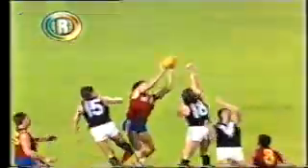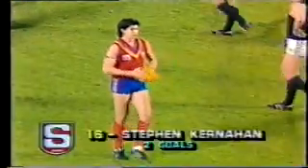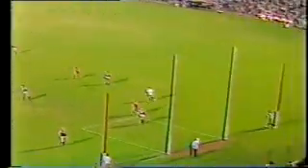Let's have a look at it. He's booted 2, and that's a strong mark, and should convert from here for South Australia. 12th kick, Stephen Kernahan. Been well in the game, done some very useful things. Taking his time. Important kick for South Australia. They lead by 2 to the lake end of Football Park. And nudges it through. That's his 3rd. South Australia 14-9, Victoria 11-9.